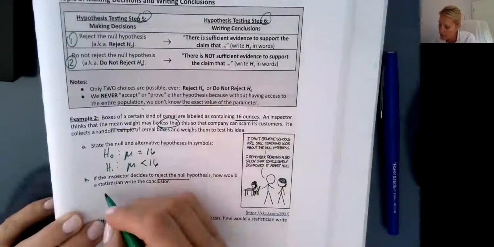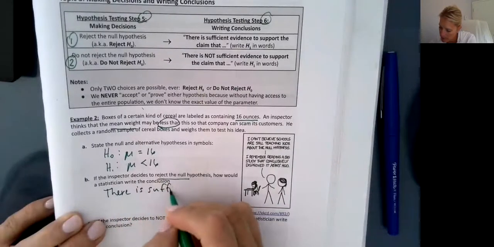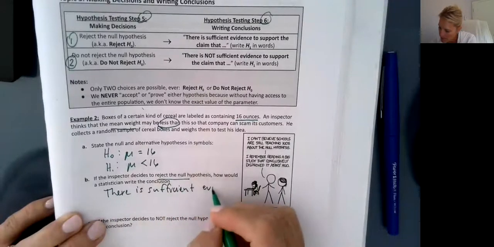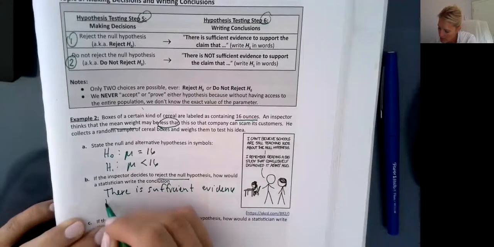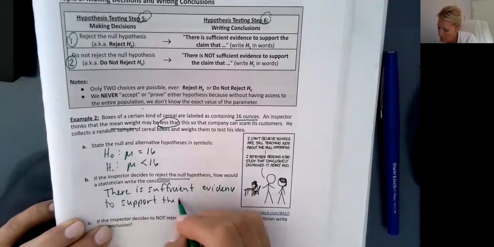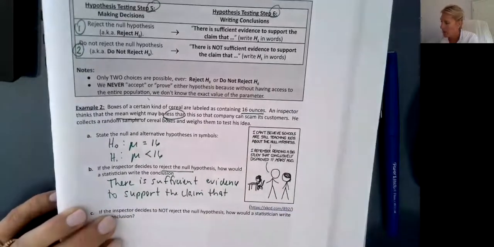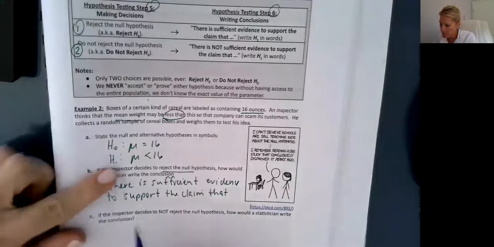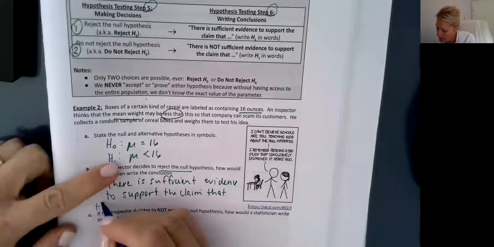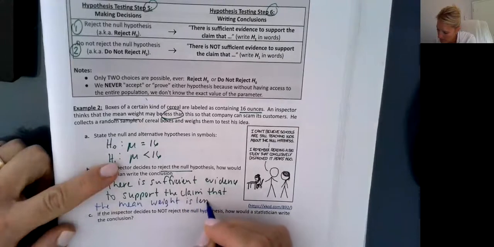There is sufficient evidence to support the claim that, and we're going to fill in the H1, which is right here, that the mean weight is less than 16 ounces.